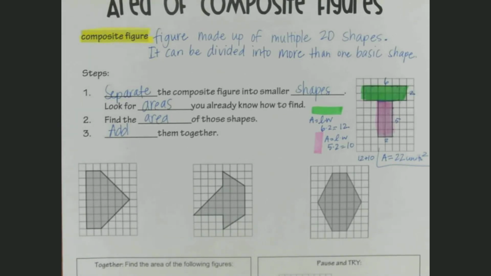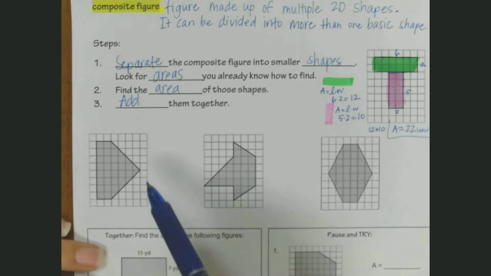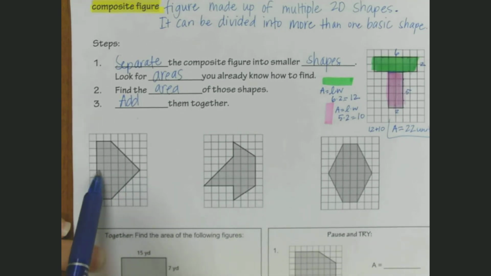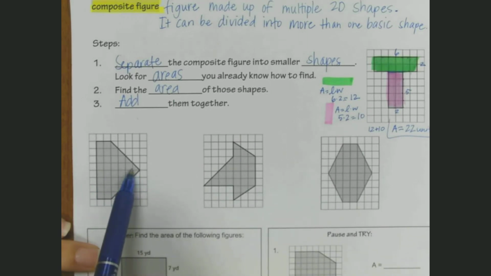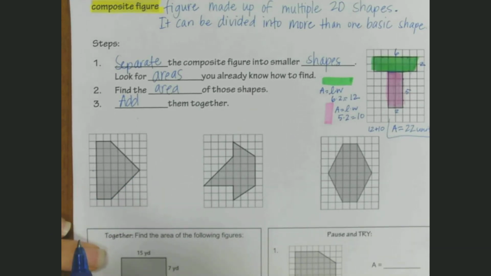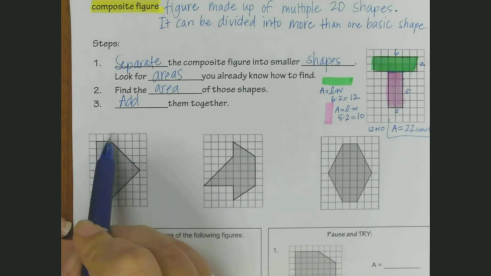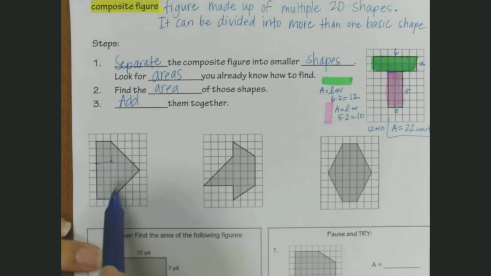But remember, when you have composite figures, you can split them up into any shapes you can see. So looking at this next one, I see that I could cut it right in half, right? And that would be a trapezoid because this side is parallel to this side. So I could split it right in half and then times it by 2. I could make a triangle right here and a rectangle right here and do the same thing on the other side.